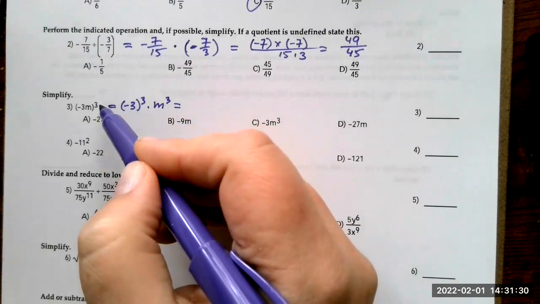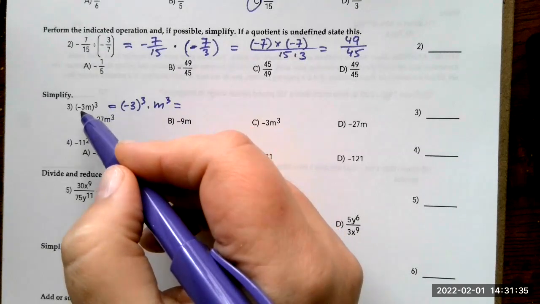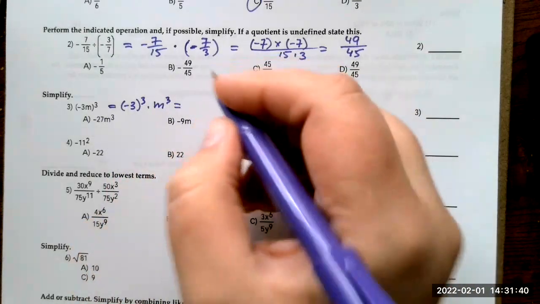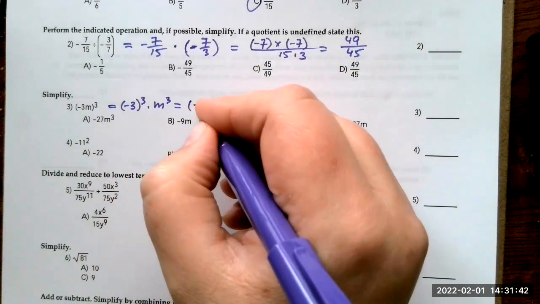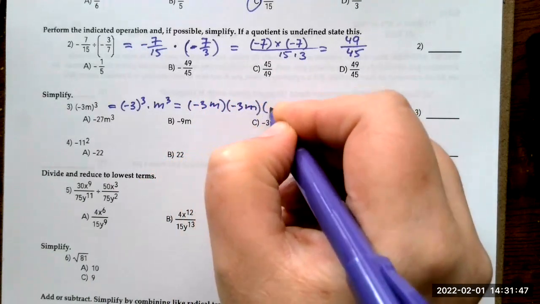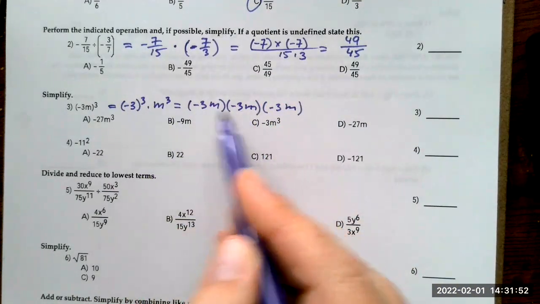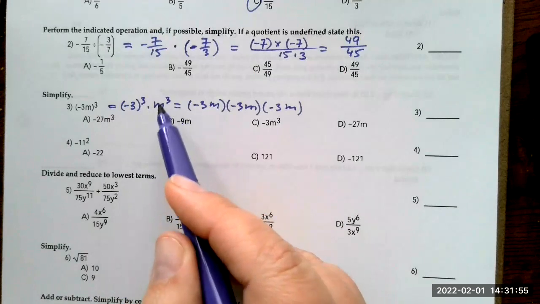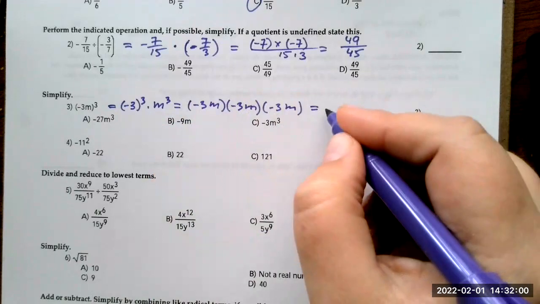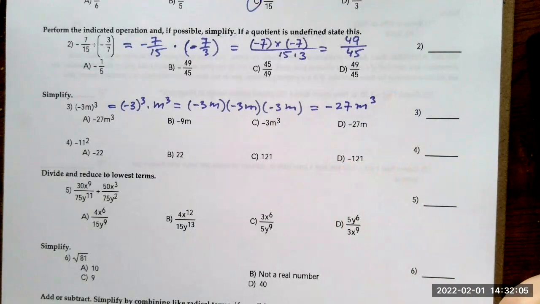So basically, raising to the power is the repeated multiplication, right? So it says we multiply -3m by itself 3 times. So you're going to have -3m, -3m, and -3m, which is basically what we wrote here. So -3 is multiplied 3 times, and m is also multiplied 3 times. Okay, so what that gives us is -27m cubed. That's the result.